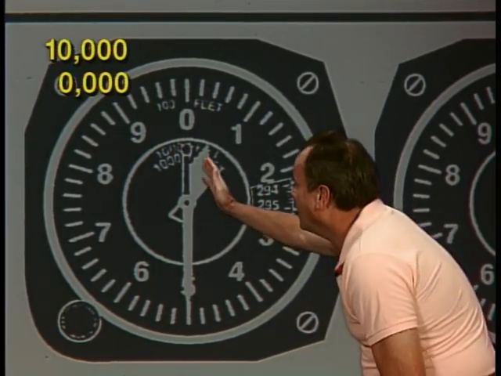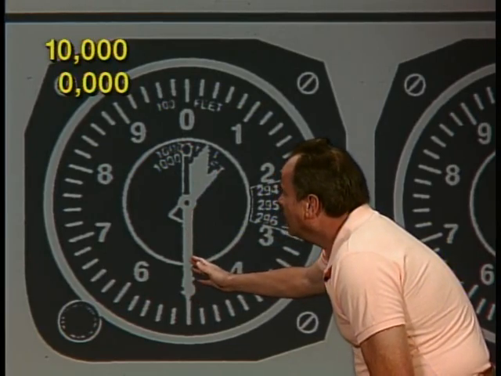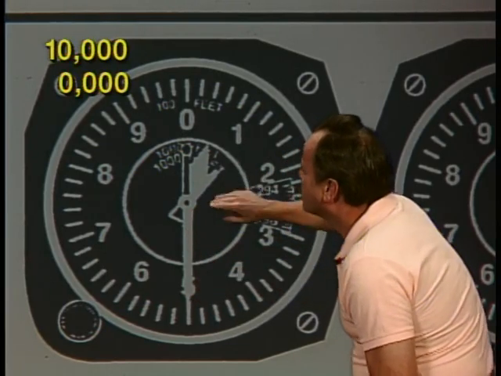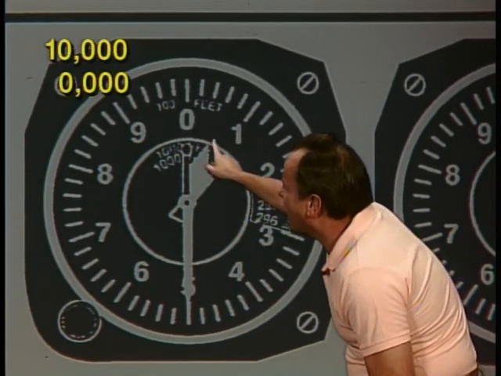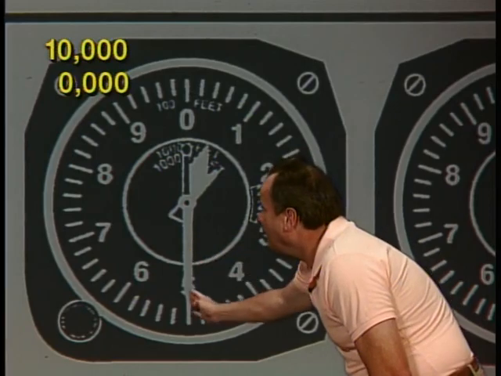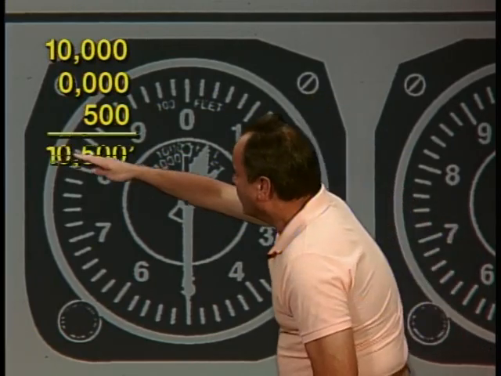The long hand, the one that's really easiest to read, is the hundreds hand, and that's 500s. Basically, what each hand tells you is what percentage of the way between the two numbers the previous hand was. This hand is telling you that the thousands hand is halfway in between the 0 and the 1. It's 500s, and it tells you that right there. So we'll write down the 500s, and to figure out what this altimeter reads, all we have to do is total them up, and I get 10,500.